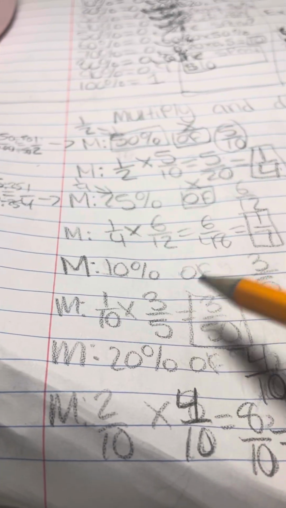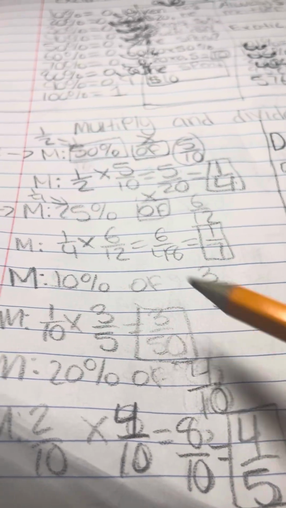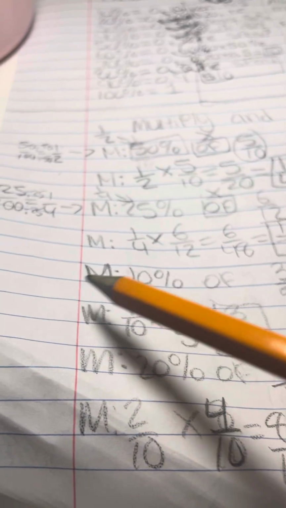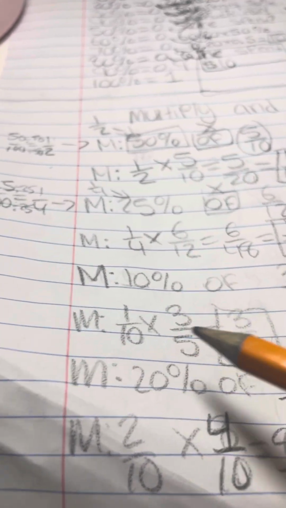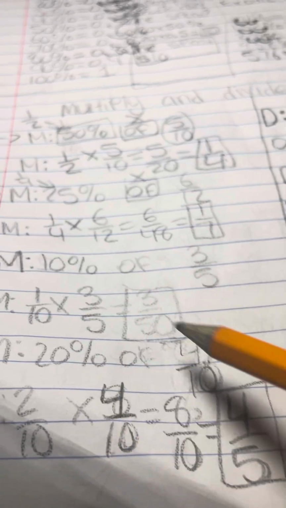Now if we want to do 10%, so we would do 10% of 3/5. And this one is 10 over 100, which if you reduce by 10, you would get 1/10. So 1 times 3, 3, 10 times 5, 50.